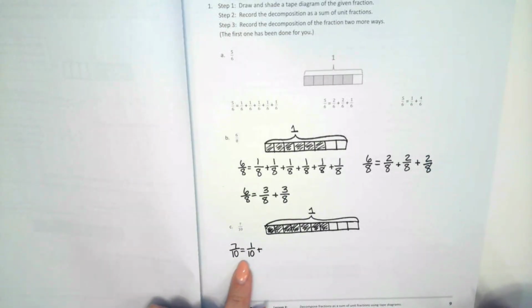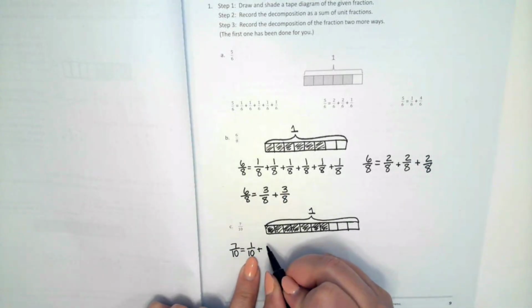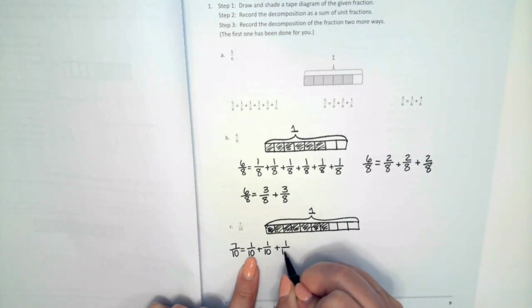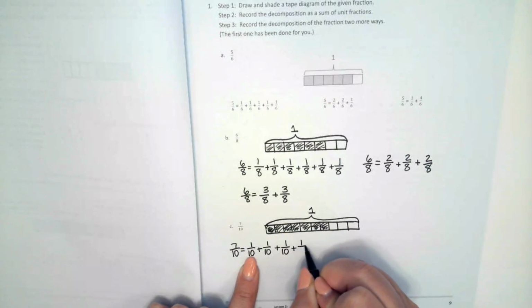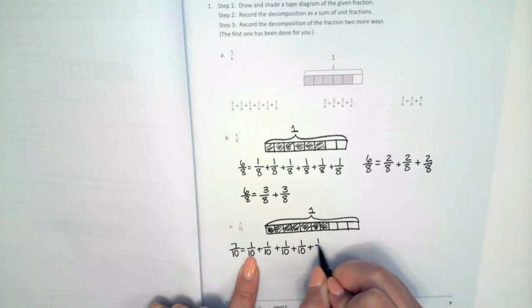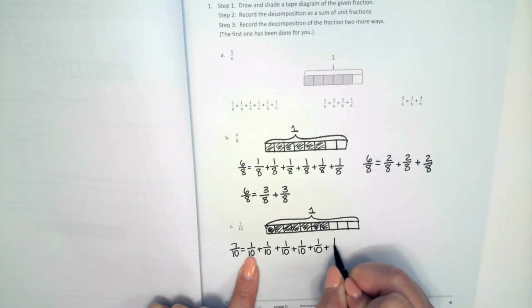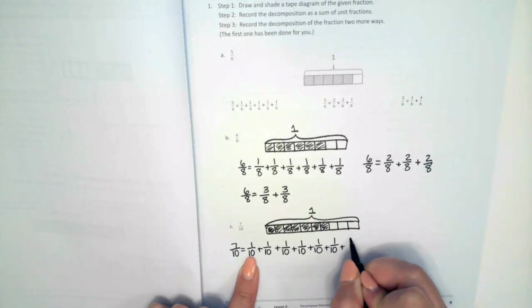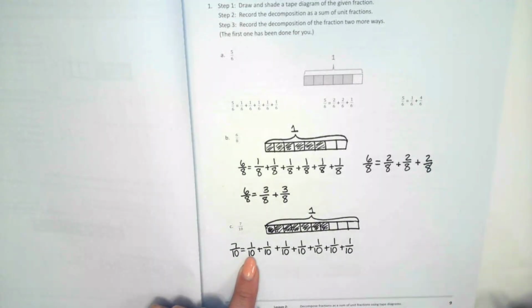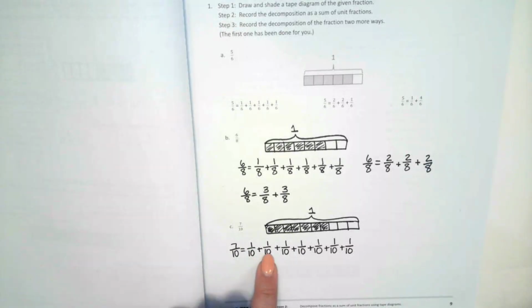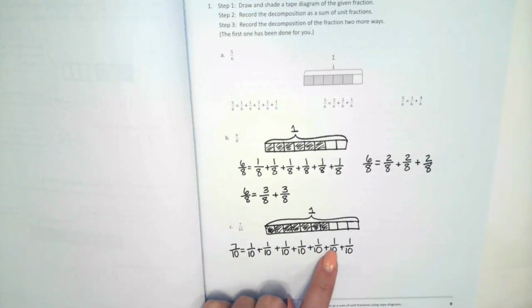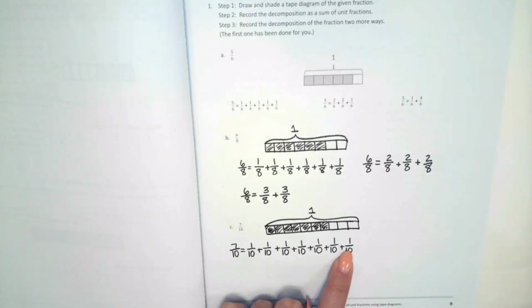Did you say 7 of them? That's right. Add 7 1/10ths. Make sure you count carefully. When you're done writing, count them. 1/10, 2/10, 3/10, 4/10, 5/10, 6/10, 7/10.